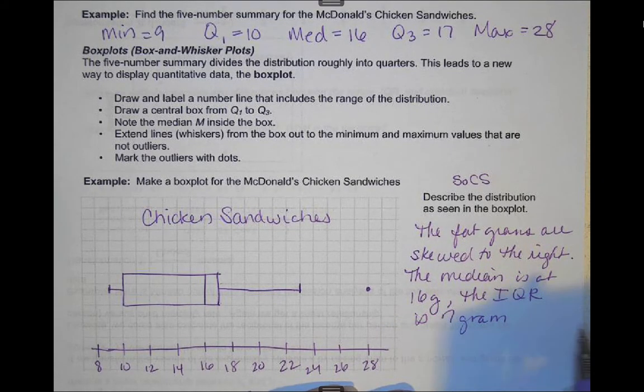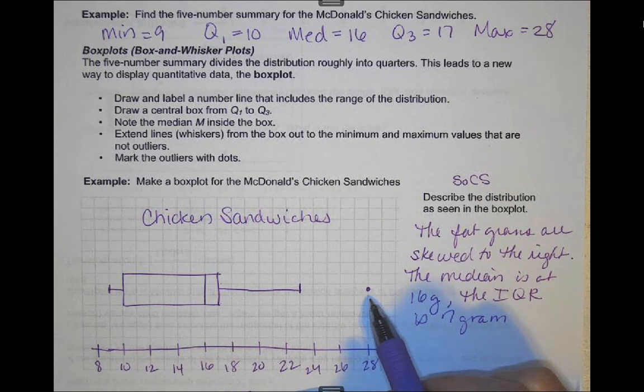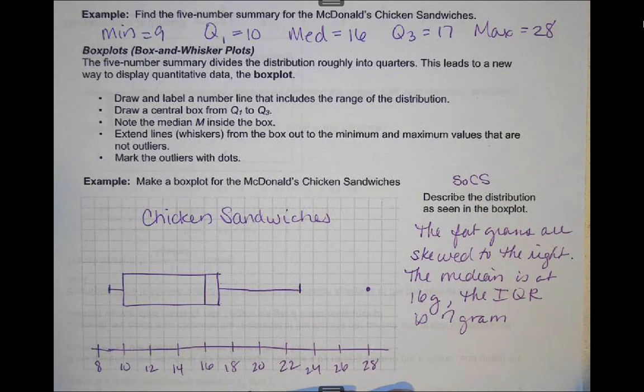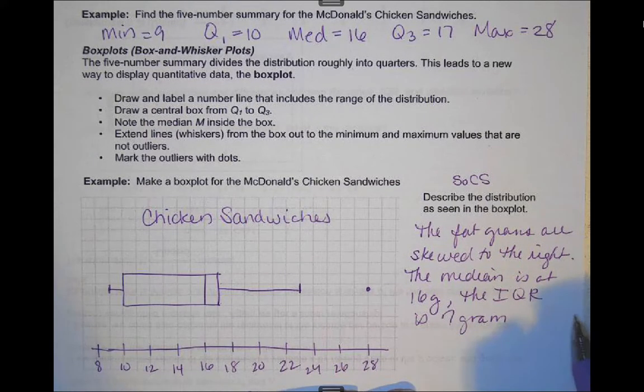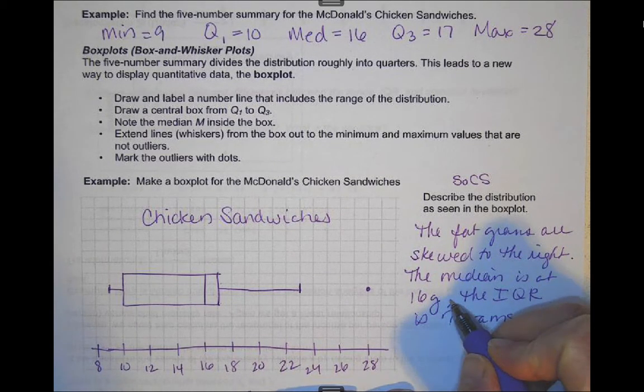Could you report the range for your measure of spread? Sure, but the problem is here there is an outlier, so we know that the range is going to be a little bit wrong. It's not resistant to outliers, so the IQR is a little bit better because it is resistant to the outliers. So the IQR is 7 grams, and I should put an E in there.